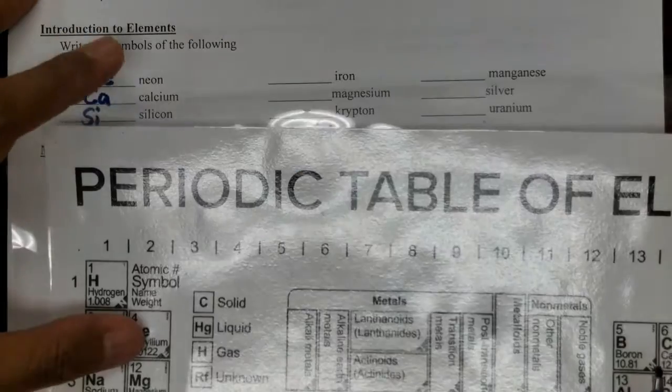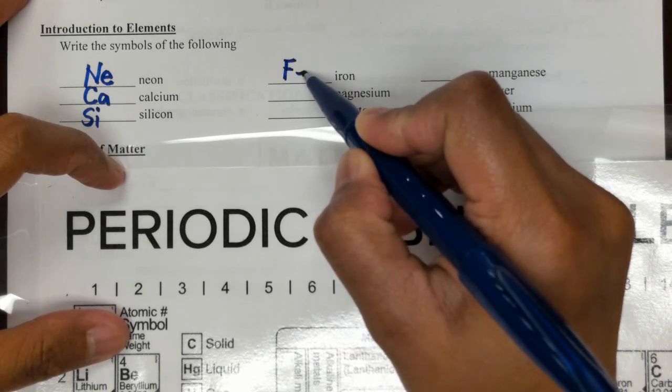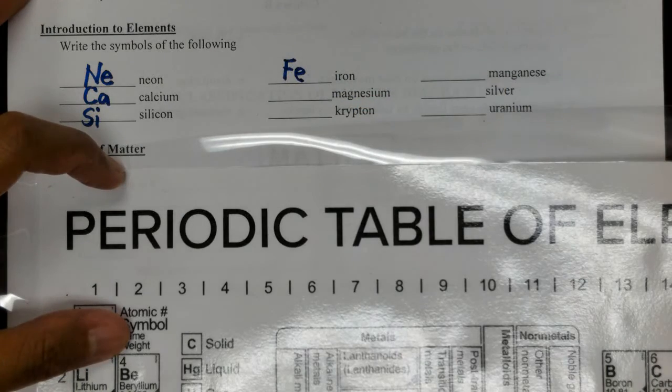So iron is Fe, so we write down capital F, small e. And that is our iron.